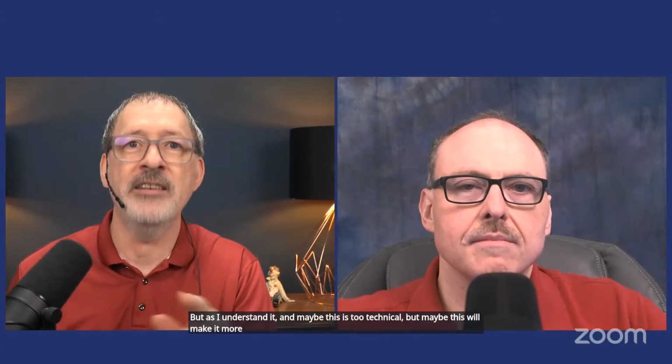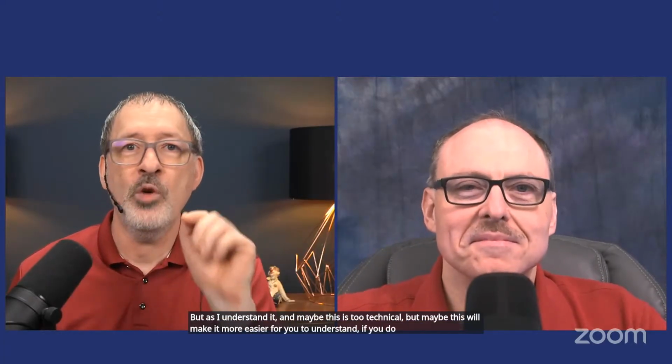But as I understand it, and maybe this is too technical, but maybe this will make it easier to understand, if you do that, then what happens inside the box is there is a video playing, which is your background, and it's overlaying the other video on top of it. Correct. But that's where you get the problem, because what you're doing is you're just squashing one image on top of the other.